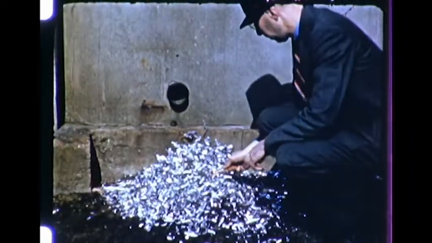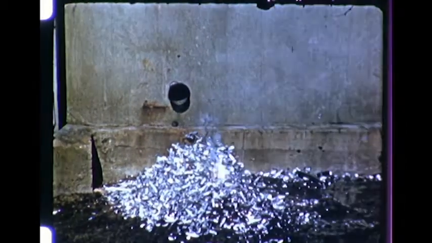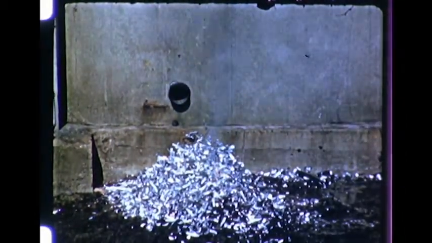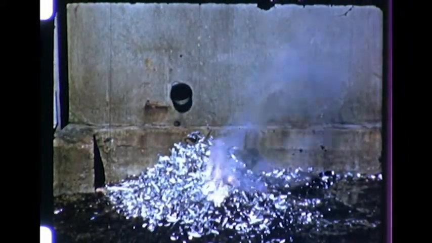Even water itself may give up oxygen. Suppose we ignite magnesium turnings and then play a spray of water on them. The hot magnesium decomposes the water, uniting with the oxygen and setting free the hydrogen, which then burns freely in air.